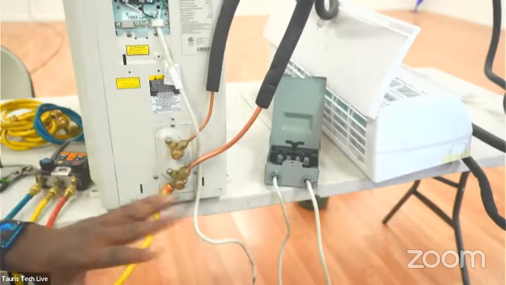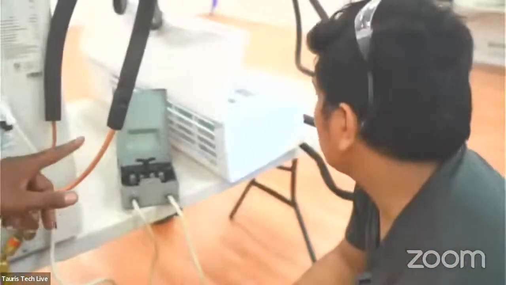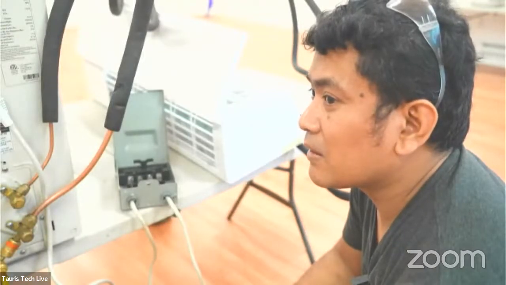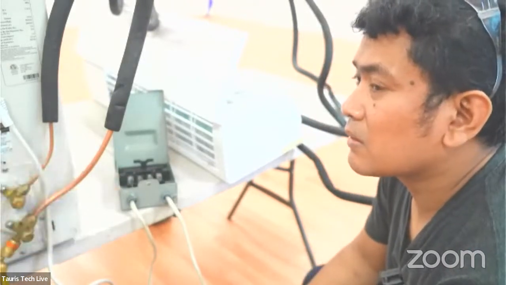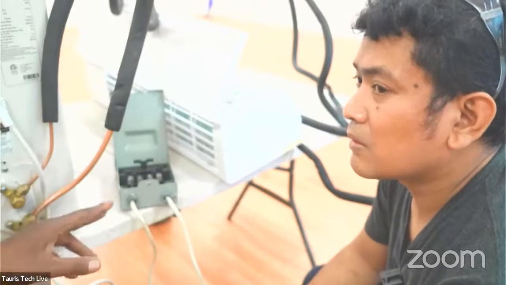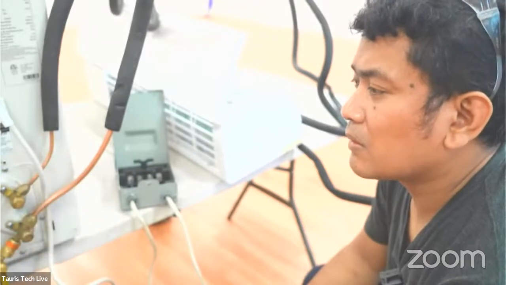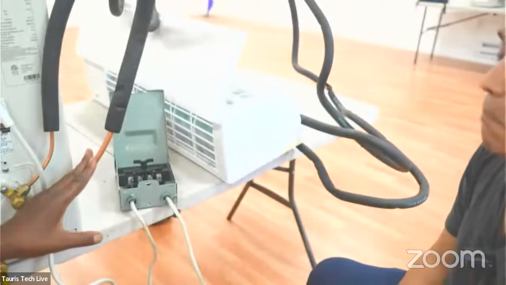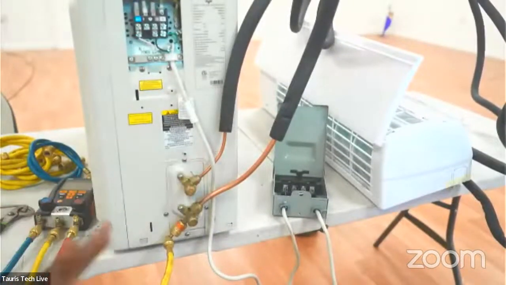Now it depends, because there's different types of units, right? It all depends on what is inside of that head. Sometimes the indoor unit will have its own metering device. If you have a metering device in the indoor unit, I don't think this one does, then I'm sending high pressure liquid into the head, and it becomes low pressure liquid, and then it boils, and then we have low pressure vapor. If we don't have that, if the metering device is in here, then we're sending low pressure liquid out of here. So it all depends.